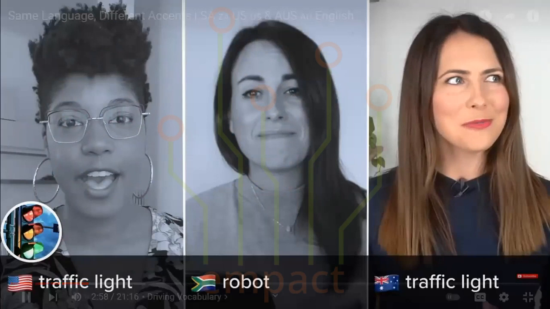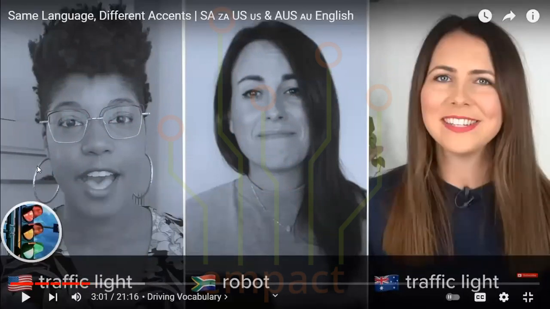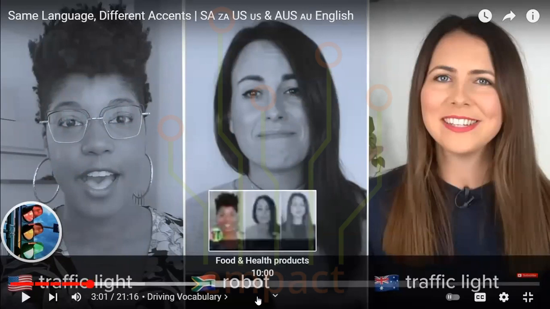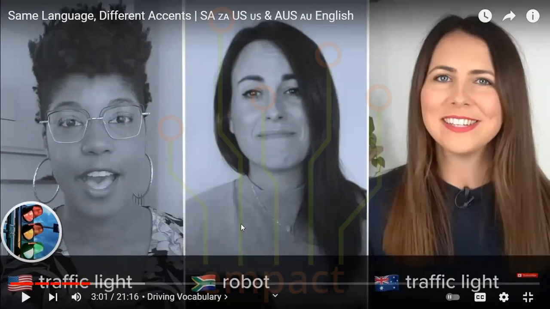Yeah, so see, we have traffic light, right? This picture is quite clear, what does traffic light mean, isn't it? Yes, miss. In America, they call it traffic light. In South Africa, they call it robot. It's quite funny because we use robot generally, even in our language, for something else. It's a kind of special machine. It's like a human being.